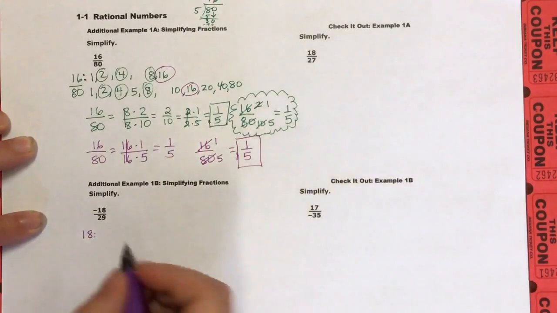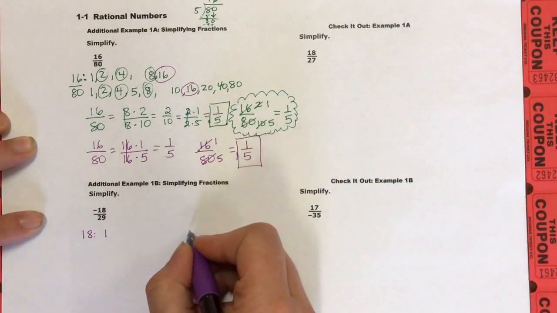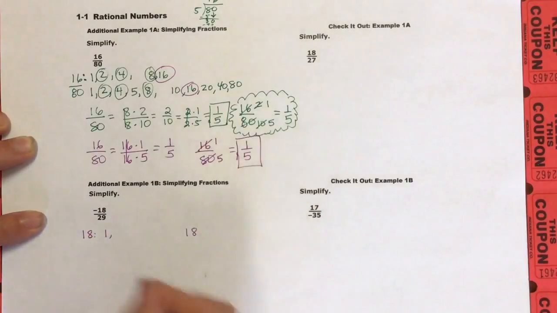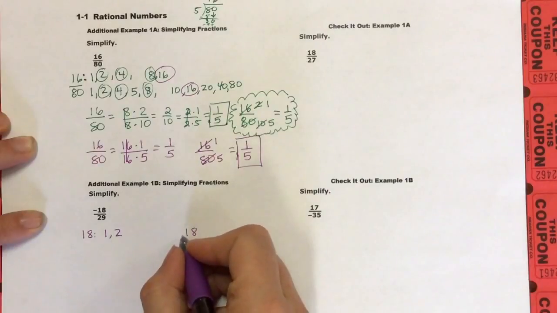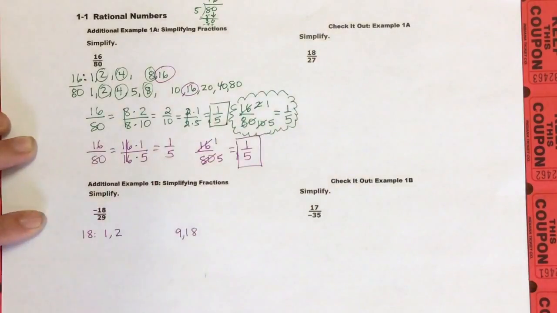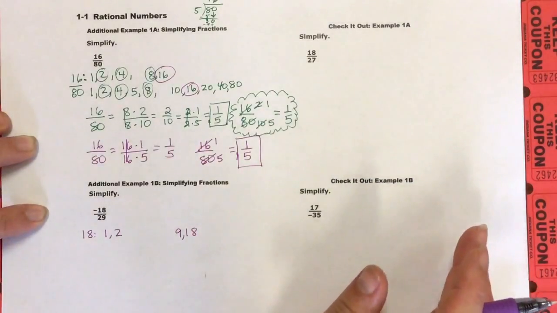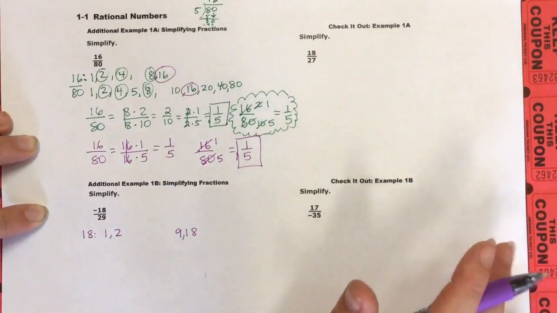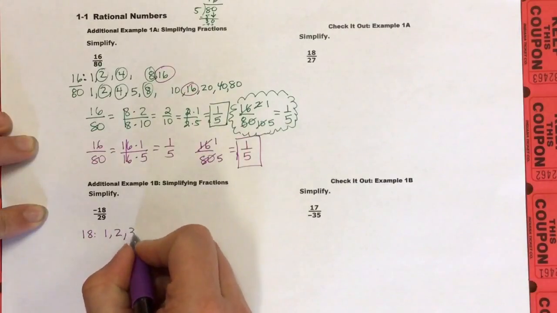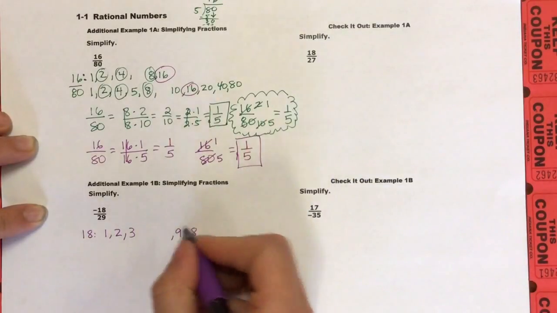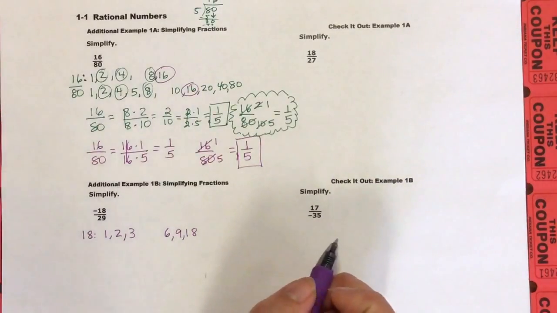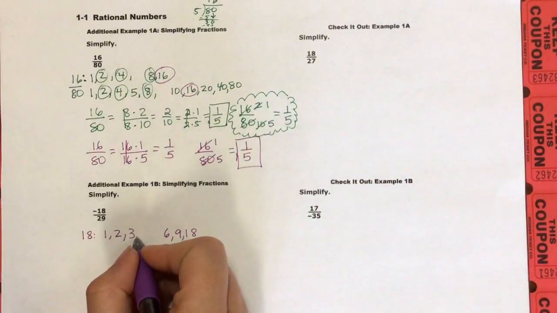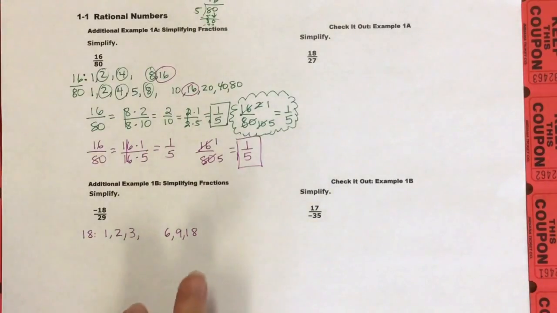Well, there is a 1 times 18, and then it's even, so that means 2 goes into it. 2 times 9. And 1 plus 8, let's see if it's divisible by 3. 1 plus 8 is 9. 9 is divisible by 3, so that means 18 is divisible by 3. 3 times 6, yeah.